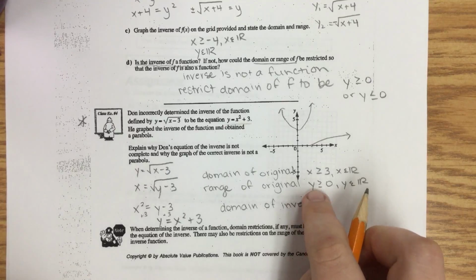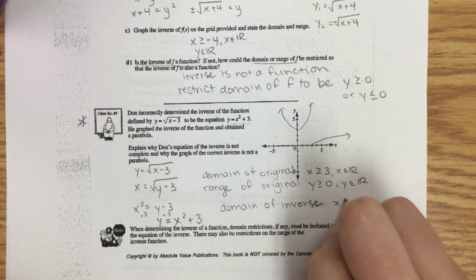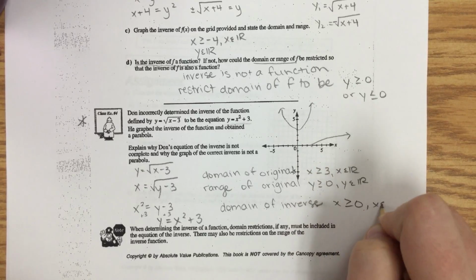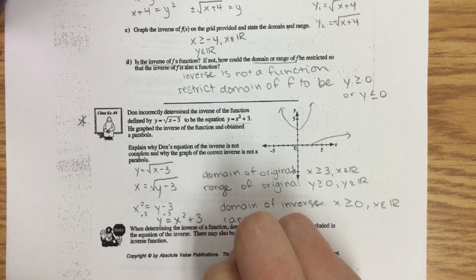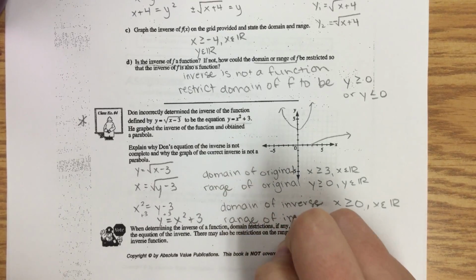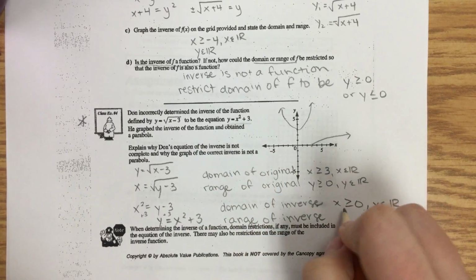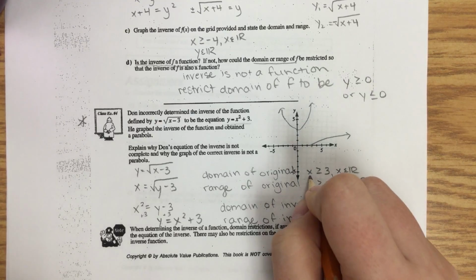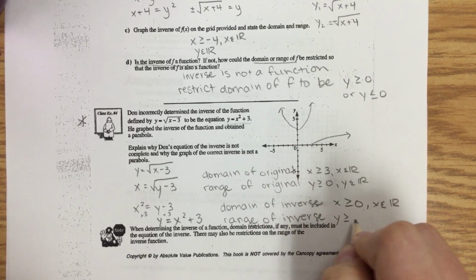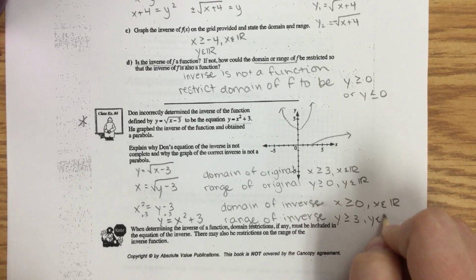The domain of the inverse should be the range, except we write it in terms of domain with x. So x greater than or equal to 0, x an element of the reals. The range of the inverse should be y such that y is greater than or equal to 3, y an element of the reals.